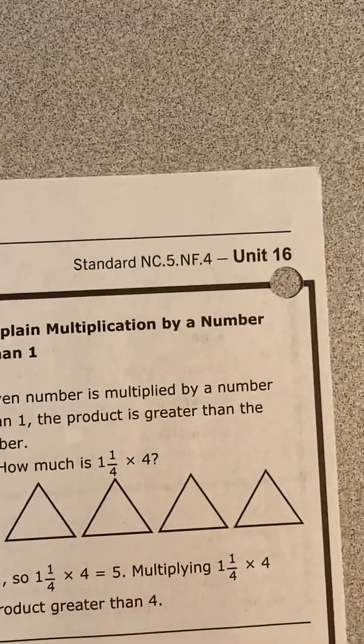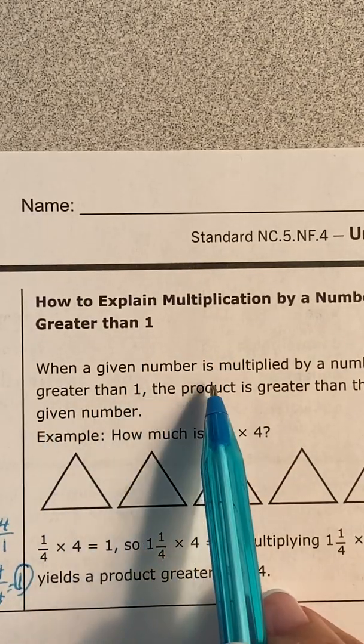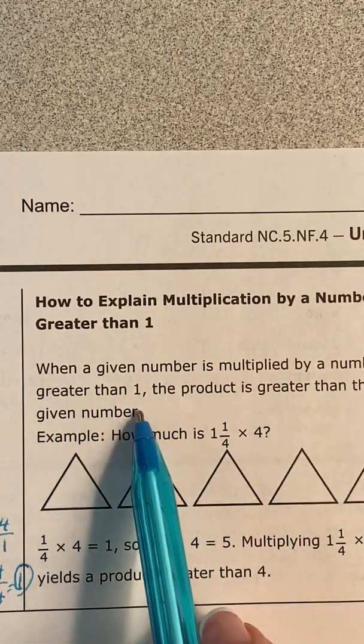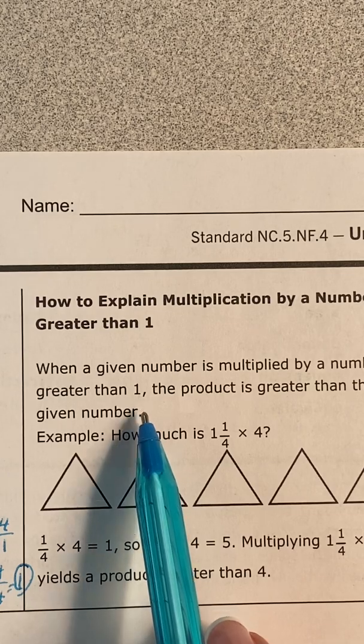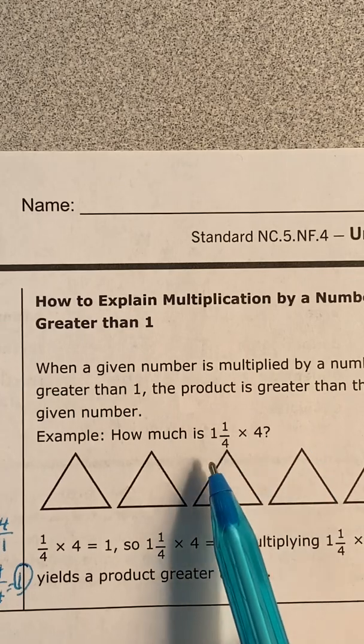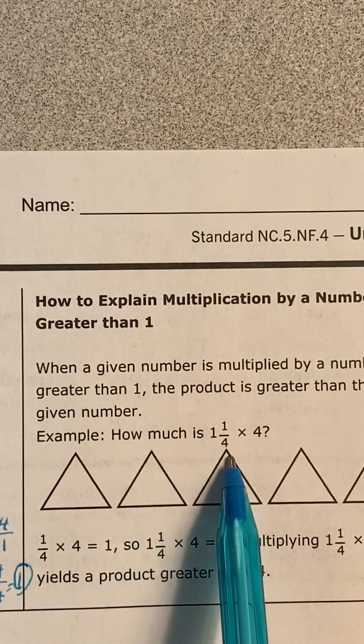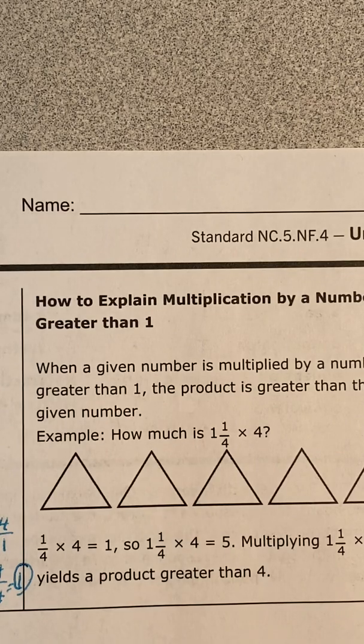So now we're going to look at this next part. It says, when a given number is multiplied by a number greater than 1, the product is greater than the given number. Because, let's look in this case, you have 1 and 1/4 and you're doing it 4 times.